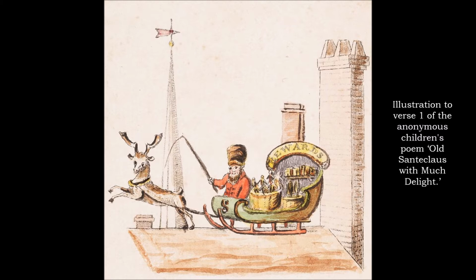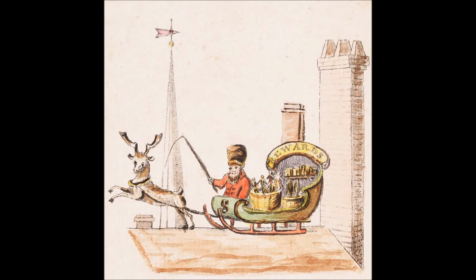It is believed that this image was largely inspired by an anonymous poem from 1823 in which St. Nicholas was described as a jolly elf who was pulled in a sleigh by 8 tiny flying reindeer. Clement Clarke Moore later claimed authorship of this poem, called A Visit from St. Nicholas, which I will share at the end of the film.